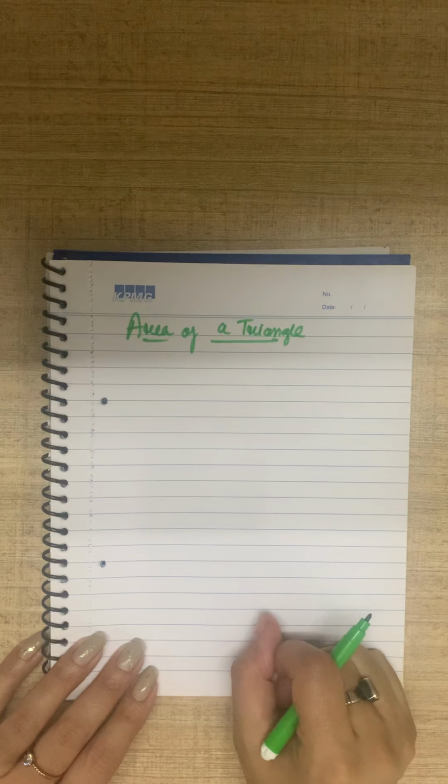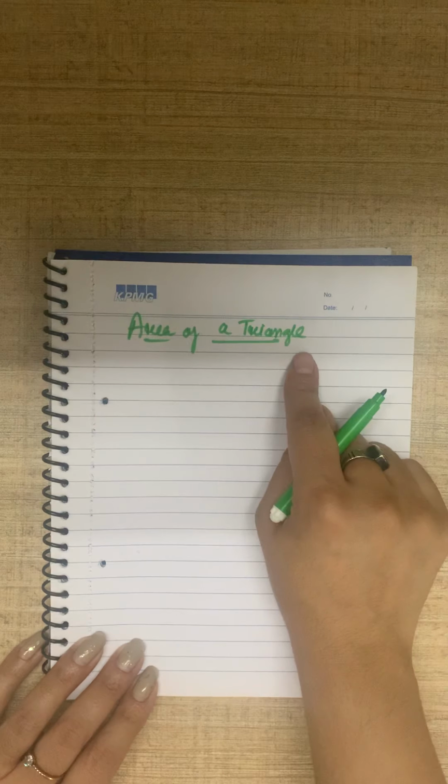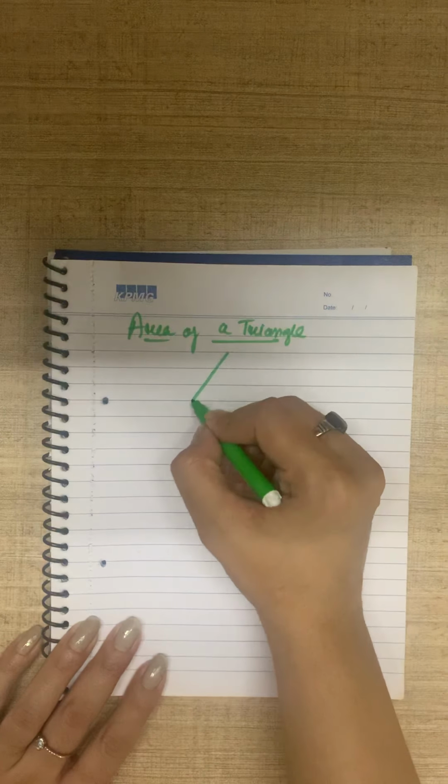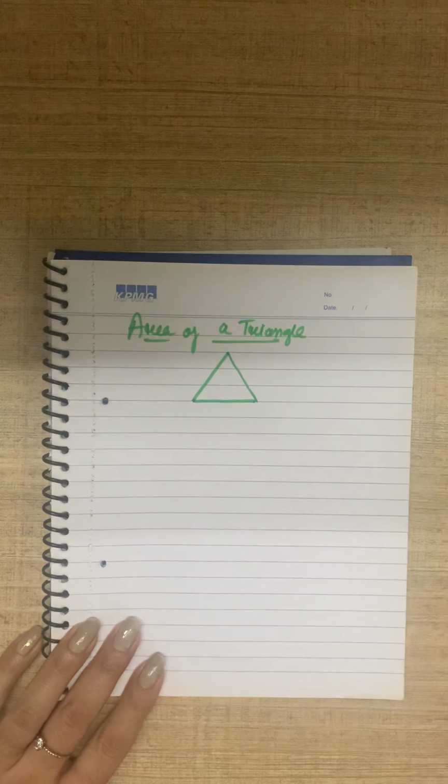Hello my dear students. Today we are going to learn how to find the area of a triangle. To begin with, we all know that a triangle is a polygon which is made up of 3 line segments, and a triangle looks like this.